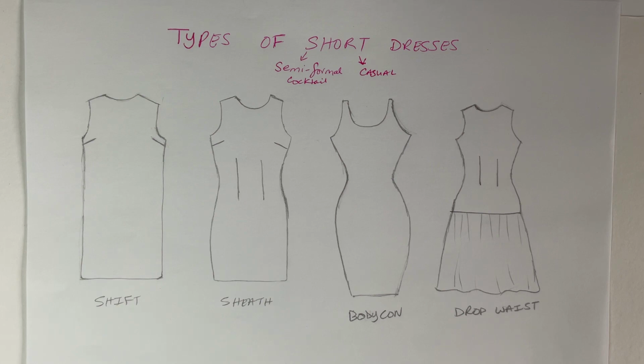Today I'm going to discuss certain types of short dresses. And when I say short dresses, I'm talking about semi-formal dresses, like a cocktail dress that you can wear to a party, or it could be a casual dress. Some of these you can also make into a long dress, a long casual dress. But we're going to start out first.